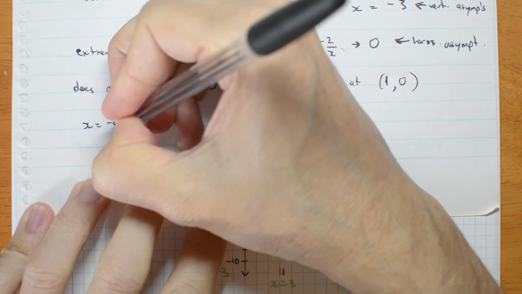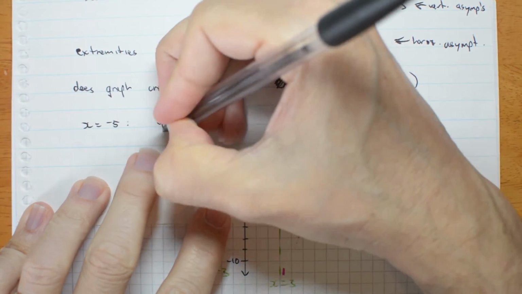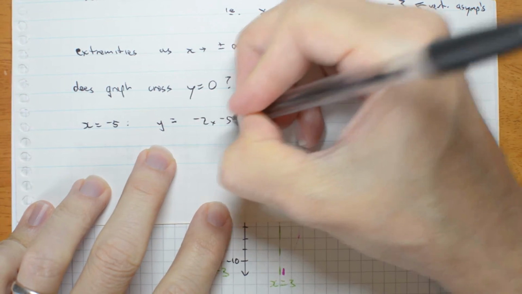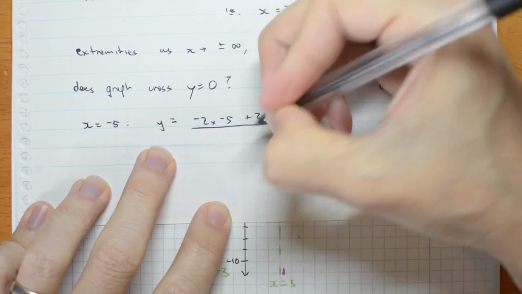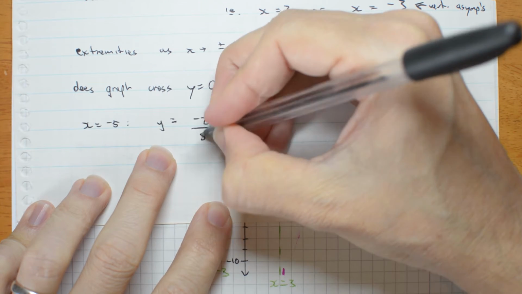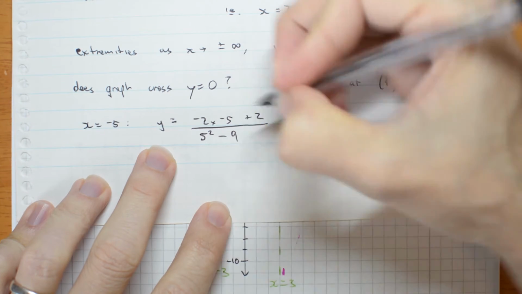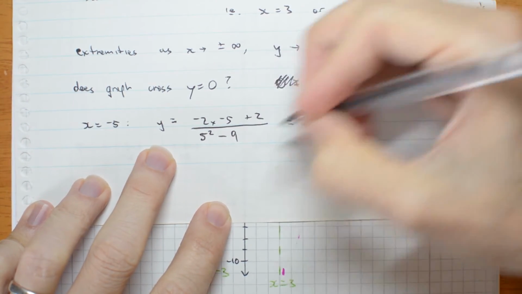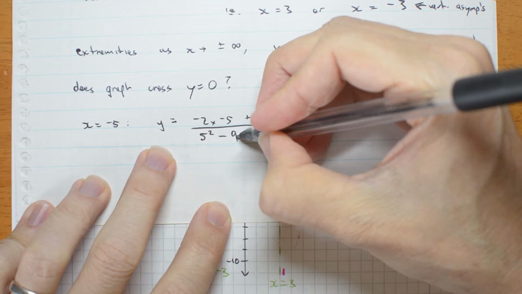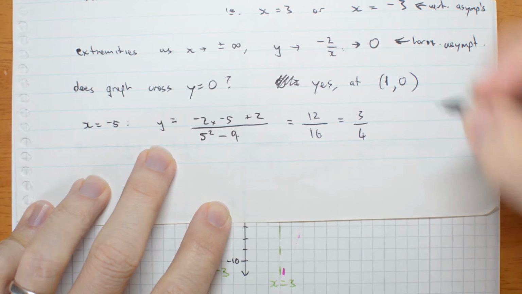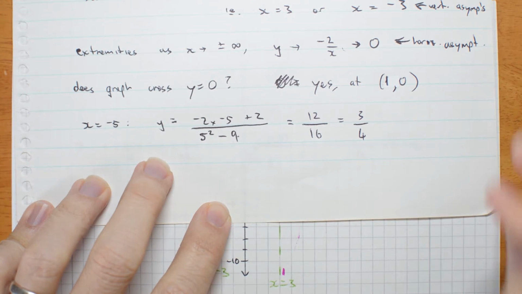If x is negative 5, then y is minus 2 times minus 5 plus 2 over 5 squared minus 9. That's 10 plus 2 is 12, over 25 take 9, which is 16. Which is 3/4. That's actually quite low.